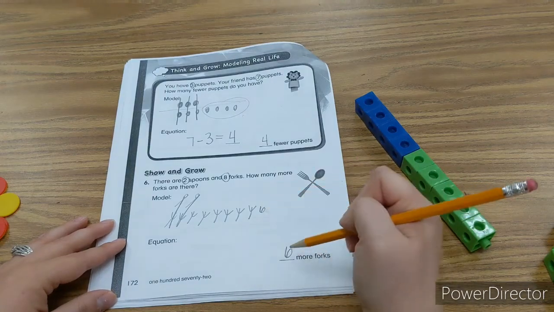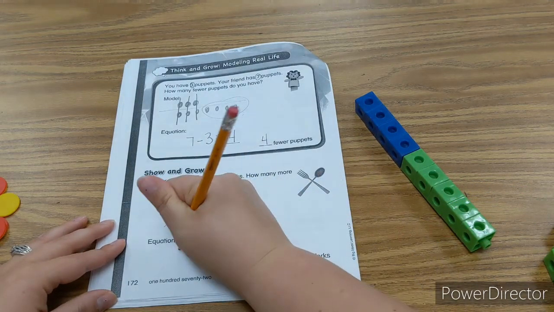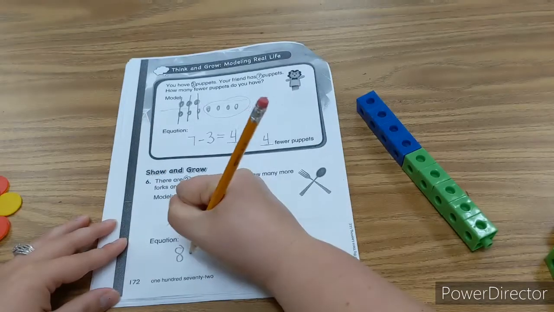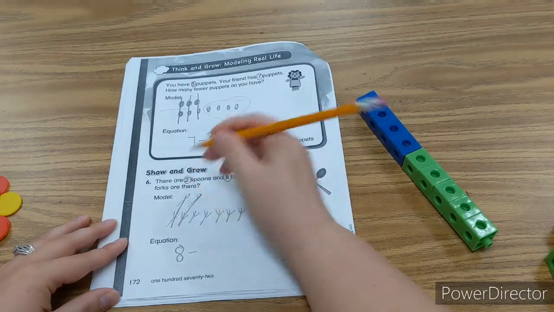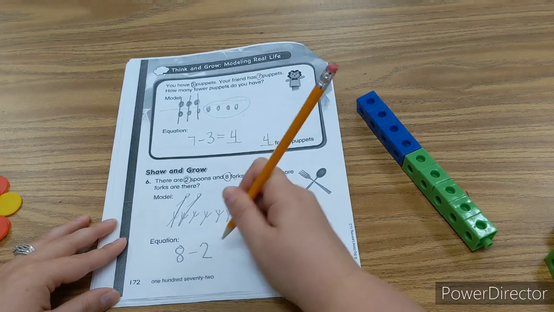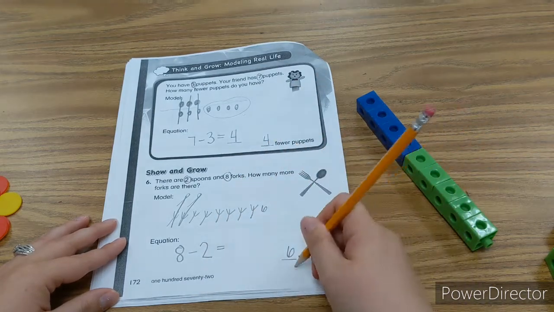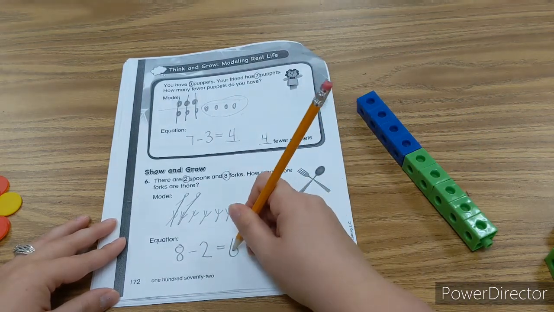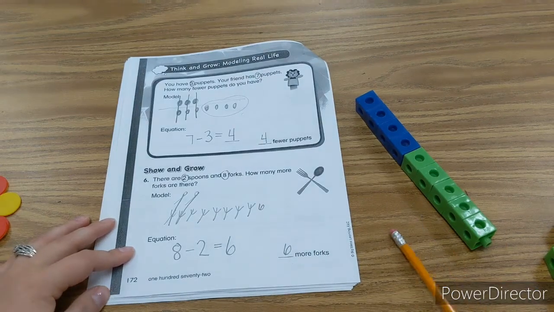So again, we need a subtraction equation. So 8 is our whole minus our 2 spoons. And that equals our 6 more forks. Okay?